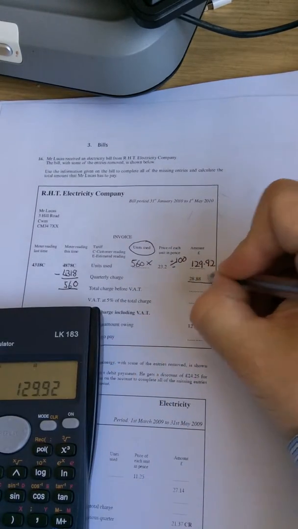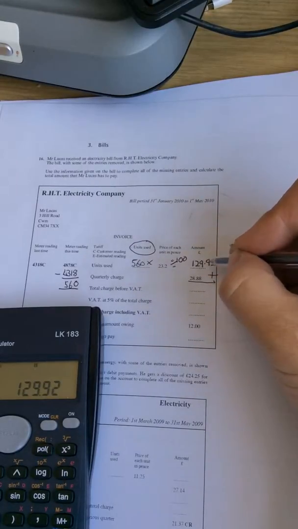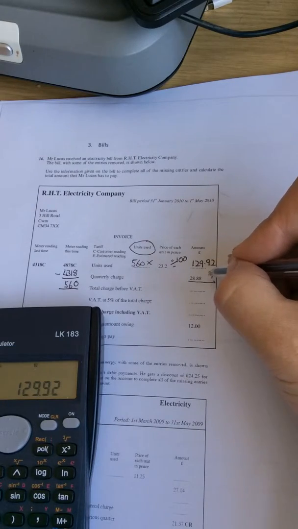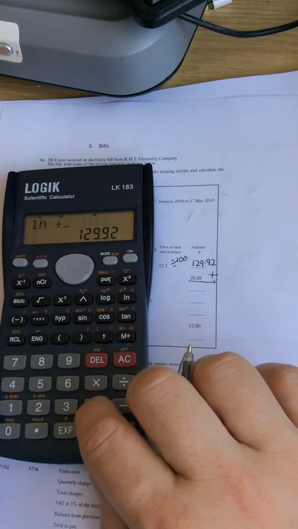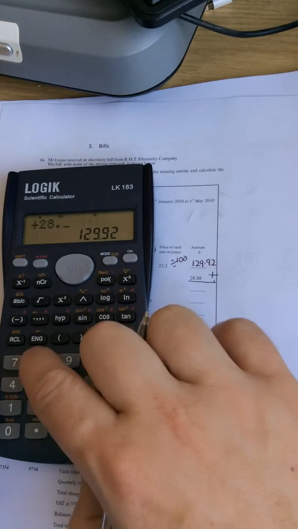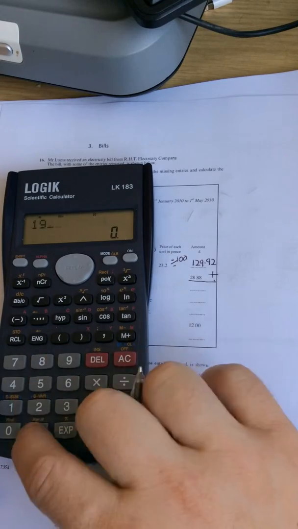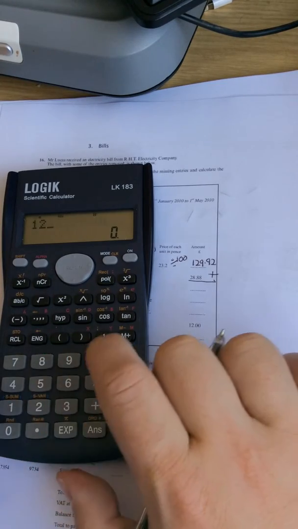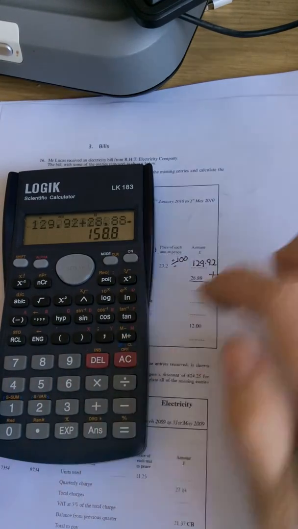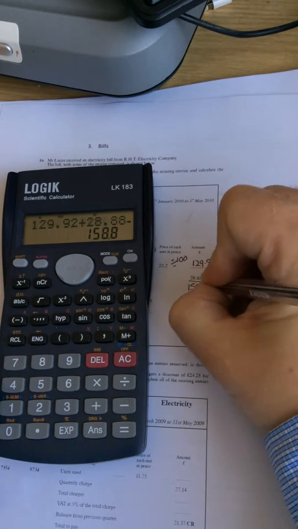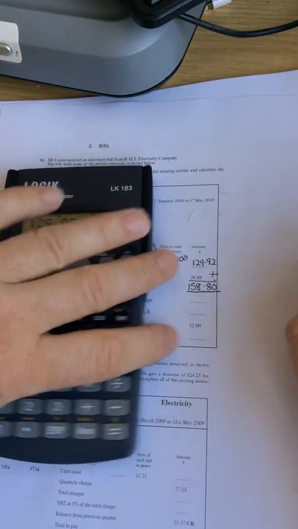You always have a quarterly charge or a monthly charge where they charge you just to be connected. So what you have to do now is you've got your cost of the units plus the cost of your quarterly charge. So £129.92 plus £28.88 equals £158.8. But what that means is 0.80 pence. It's important you realise that 0.8 is 80 pence.